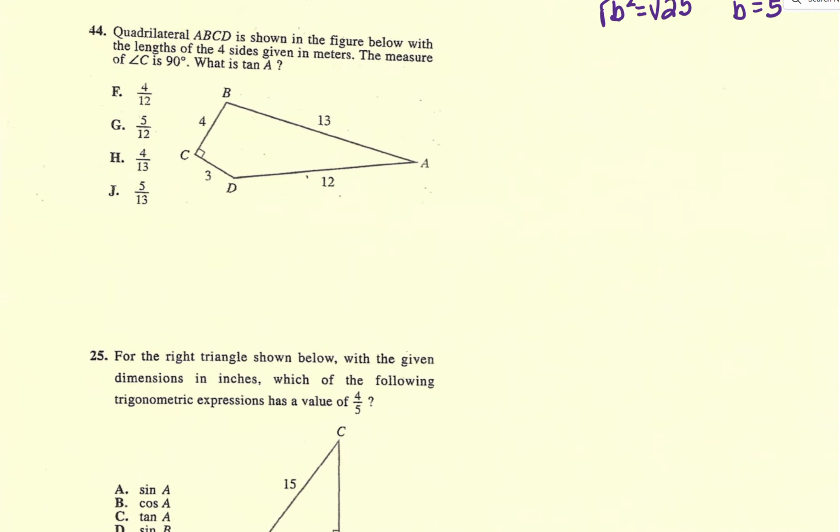The question says, what is the tangent of A? So here's my reference point, and it wants tangent, which is opposite over adjacent. Well, on this right here, I need a right triangle. So this one's going to be a little bit more in the difficulty level, but I want you to see all types. Let's drop this right here.